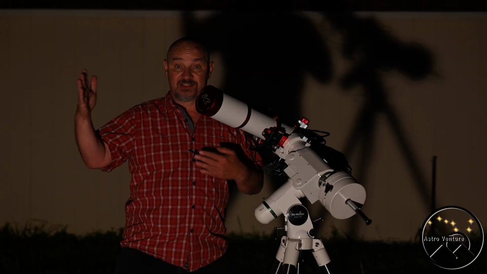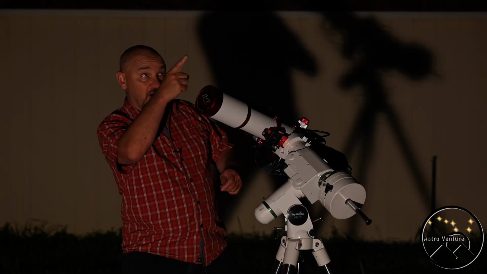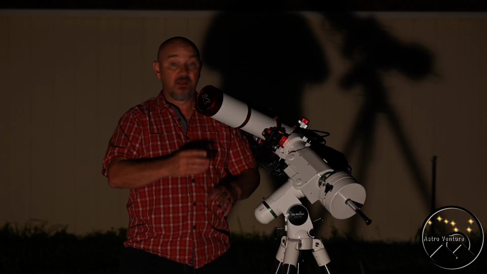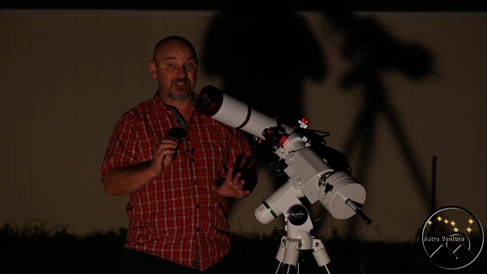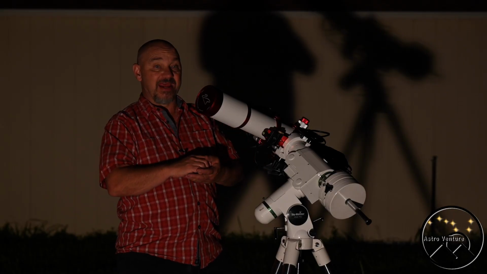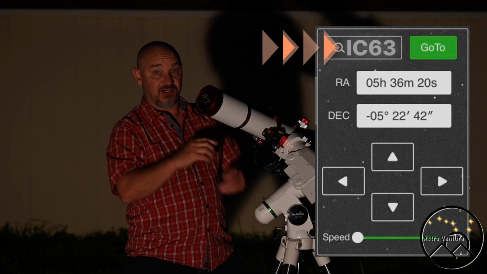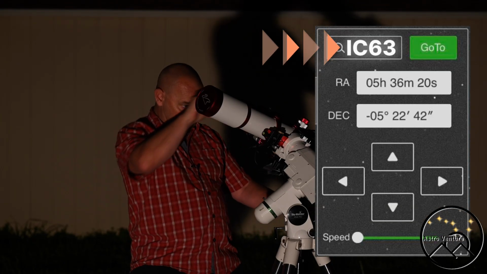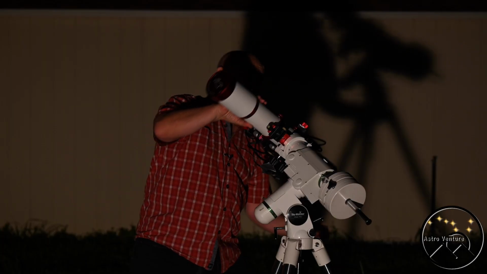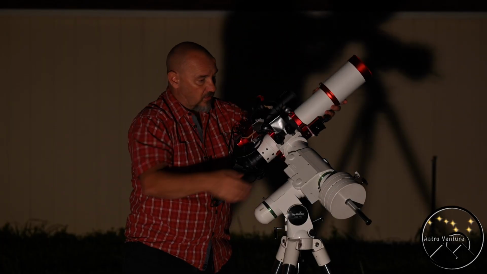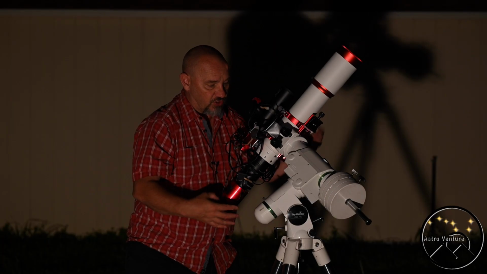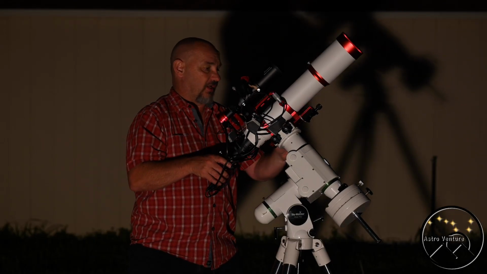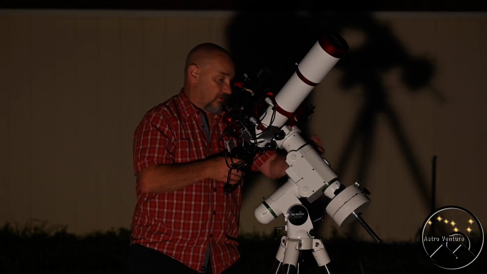Now, my target is to the northeast, though. I'm in the northeast quadrant, but my target's over that way. So at this point, I would then stop the guiding. I don't clear it. I just simply stop it. I now go into my ASI Air. I tell it IC63, go to. The mount is now going to swing over to the northeast where my target is, about there.